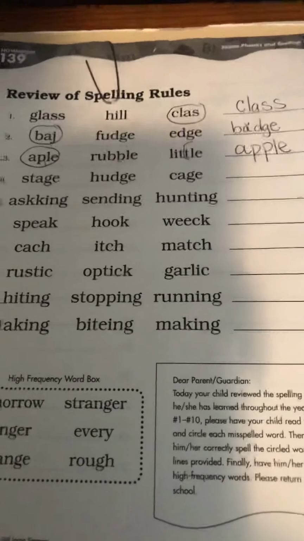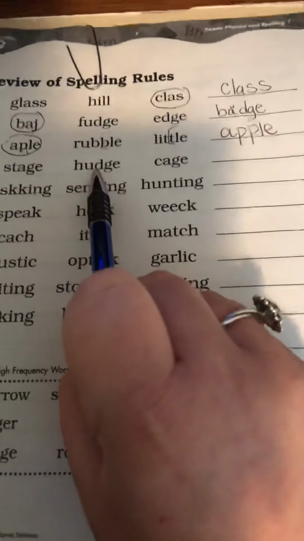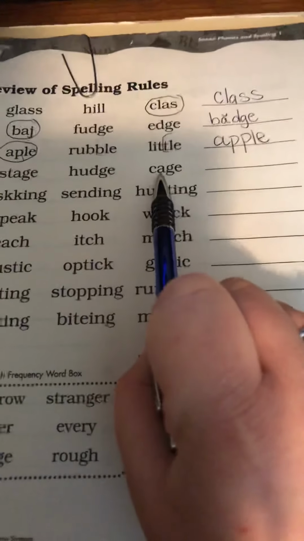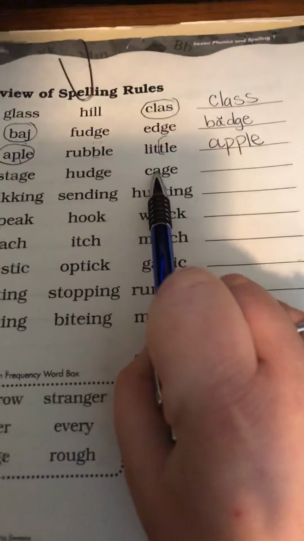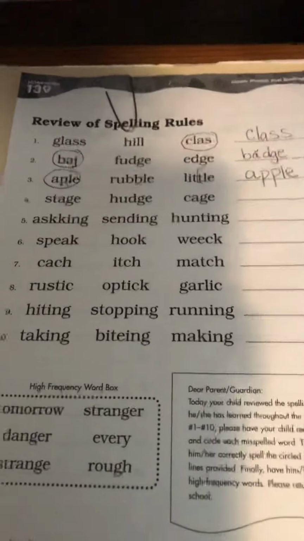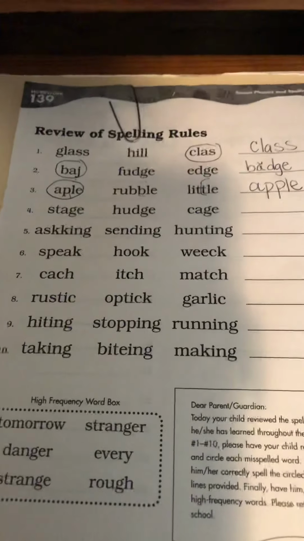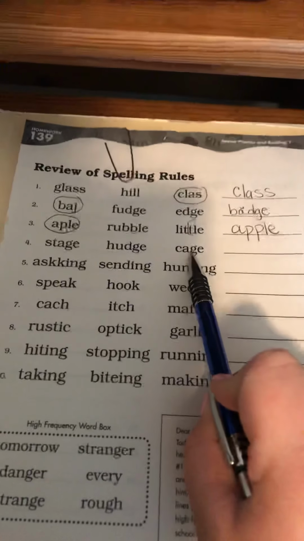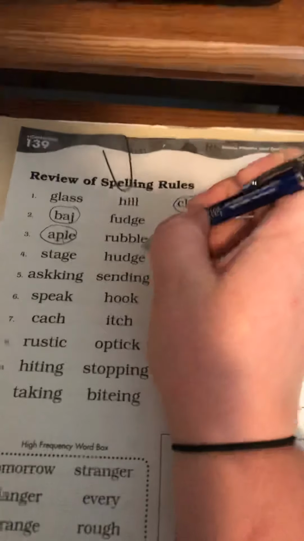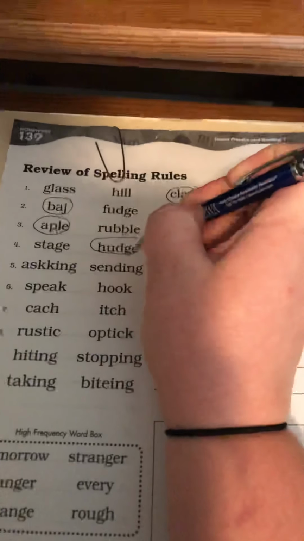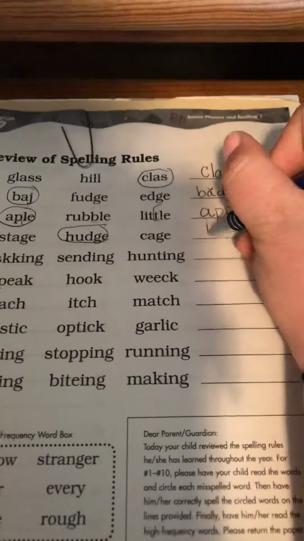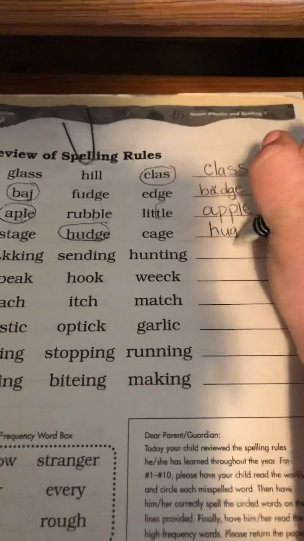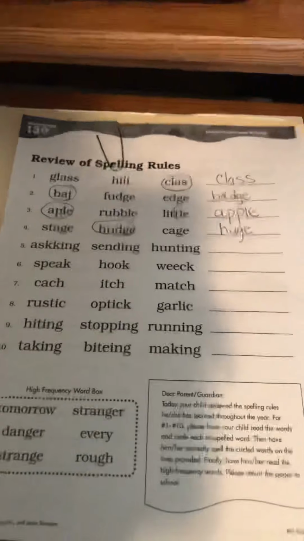All right. Number 4, let's read the words. We've got stage, hudge, cage. What do you think? What's messed up here? Hudge. That's actually supposed to say huge. This is our J rule, right? So this is wrong because that's not how you spell huge. And I'm going to write it over here the correct way. Huge. This is our J spelling rule.